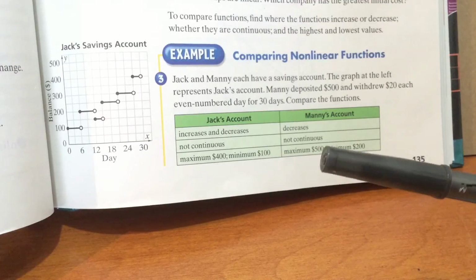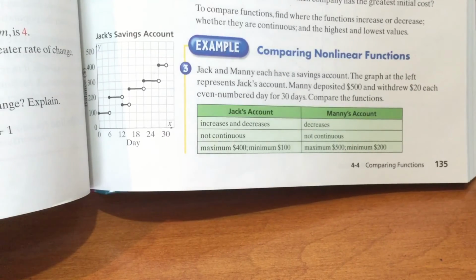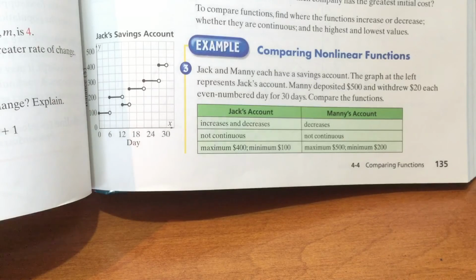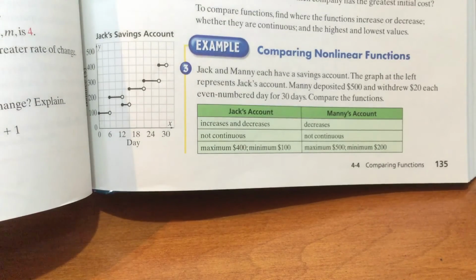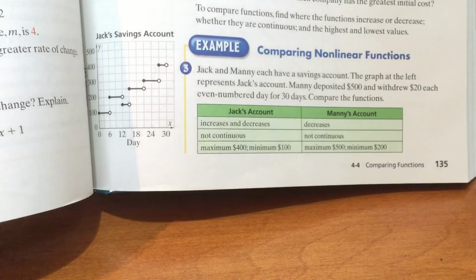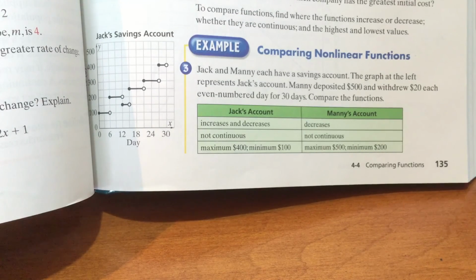So there's a lot we can do with comparing functions, and we just have to make sure we are finding things that compare them on even playing fields, even if they're represented in different ways. We can look from a table to a function written in slope-intercept form. We can look at the initial values to compare, and then we can look at a table and then information we're given, like in this last one, to compare them.